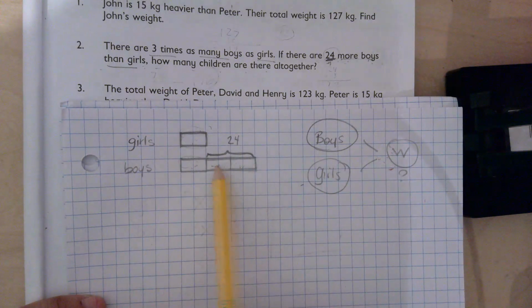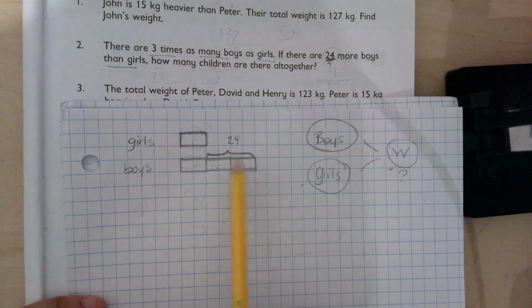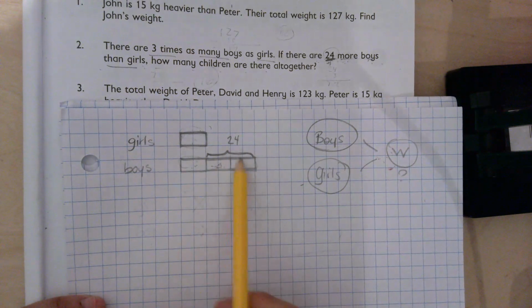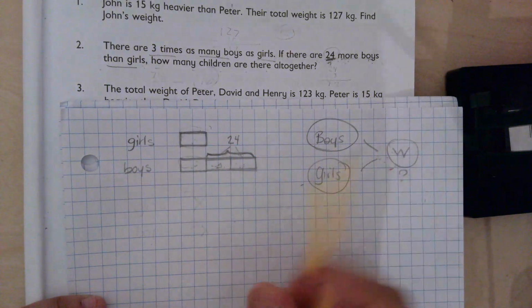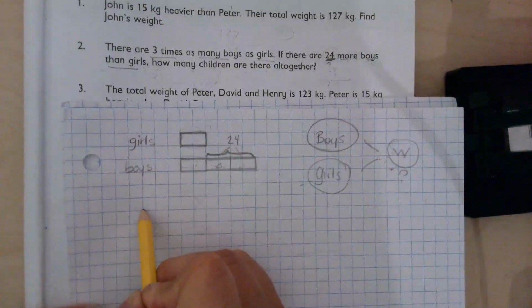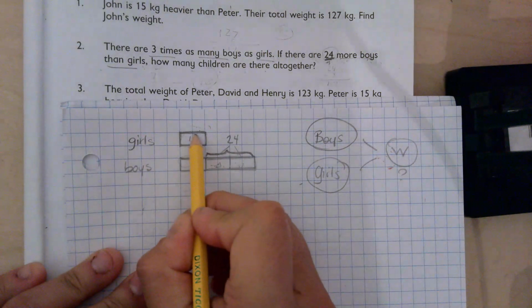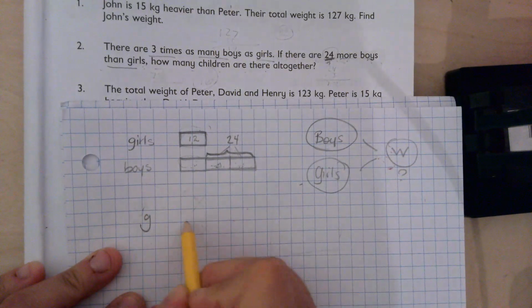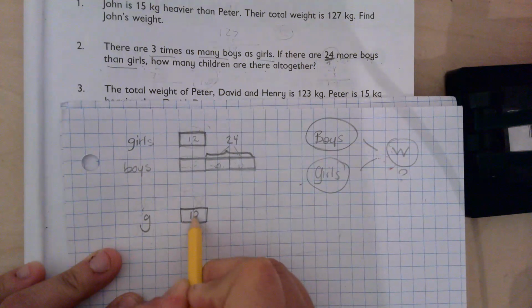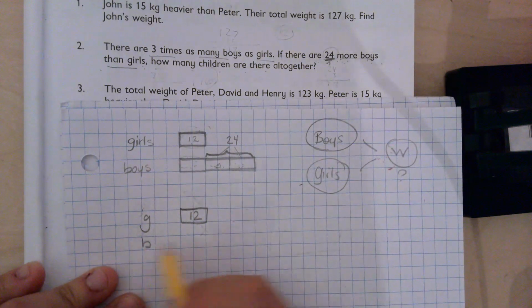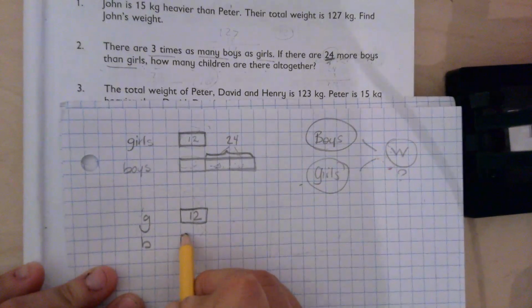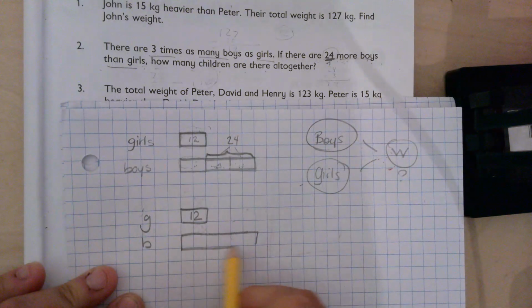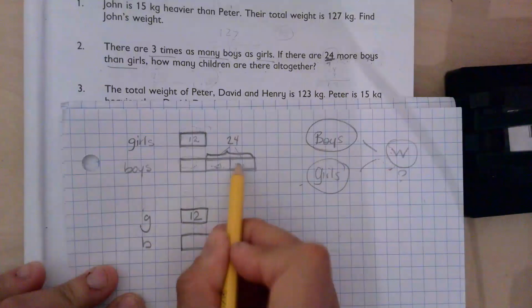So if these 2 are 24, then how much is only one of these units? What is 24 divided by 2 if I have to split it? It's 12, right? So that means that each one of these units is 12. Let's see if it's true. Let's say that I do have 12 girls. And then let's say that I have 1, 2, and this is 36, right? Because it's 12 and 12 and 12.